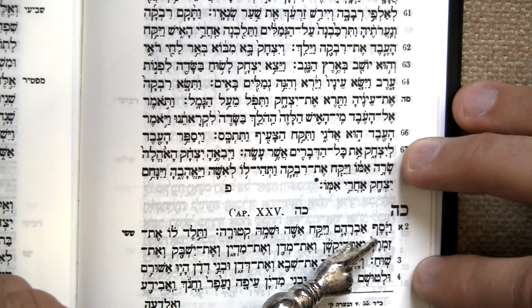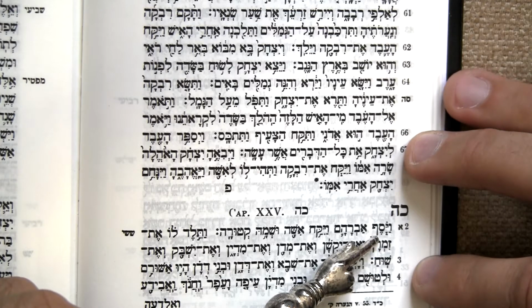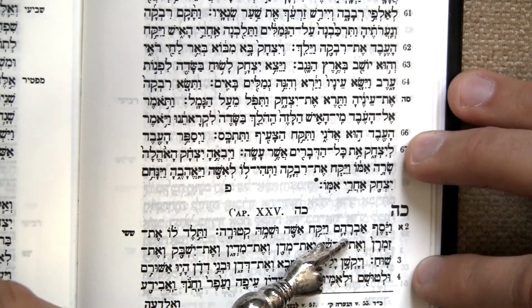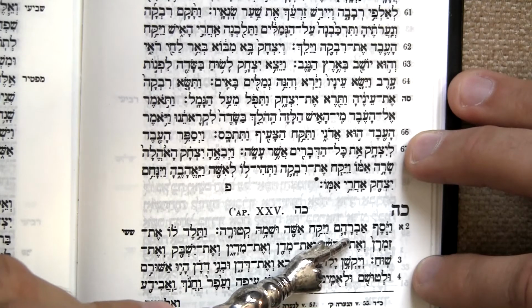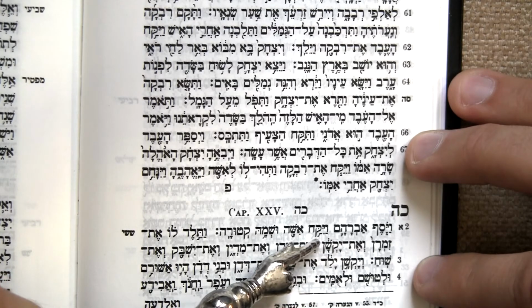Vayosef, the root there, Yosef, means to add to or gather or continue. It's actually the root of Joseph's name, and here it means to continue or proceed. Vayosef Avraham, who of course is Abraham. I'm not going to be translating names like that every time for you because you know these things. Vayosef Avraham Vaikach, root lakach means to take.